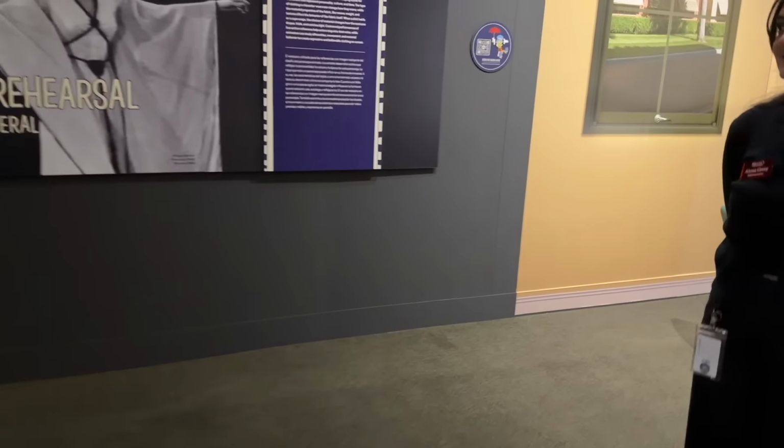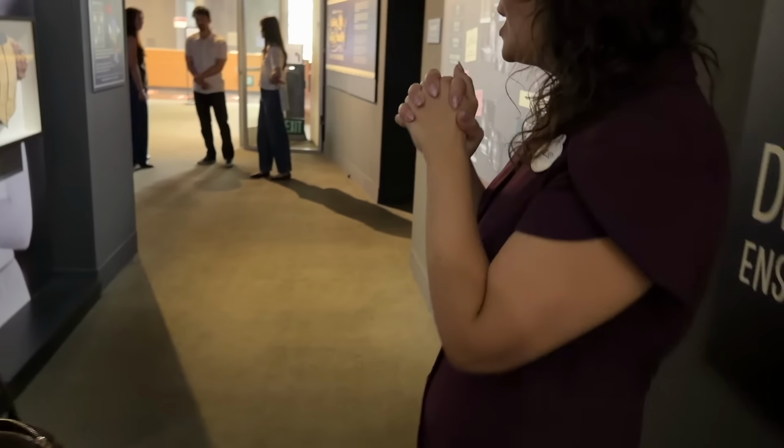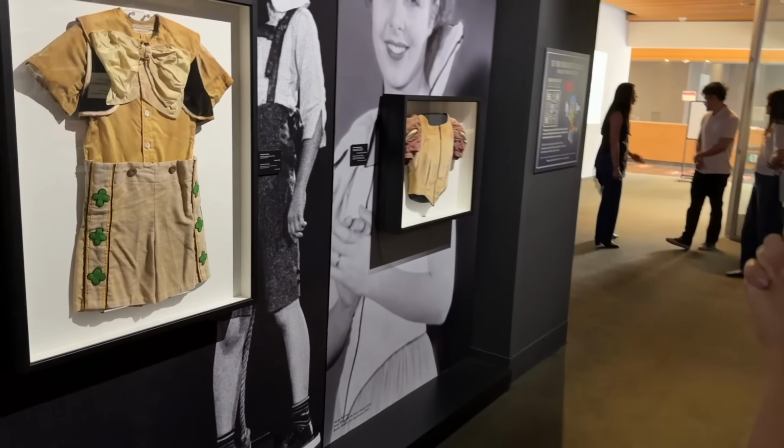Actually, I'm sorry, let's backtrack for 2 seconds. I realized I skipped right over two of the most important pieces in the whole gallery. Here we actually have two original costume pieces worn by live action reference performers.